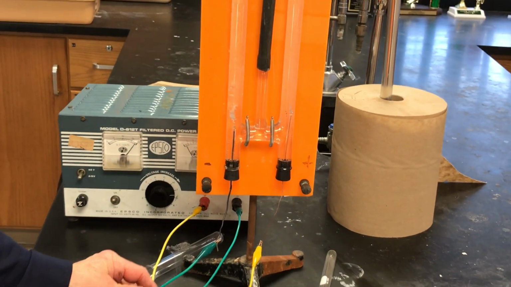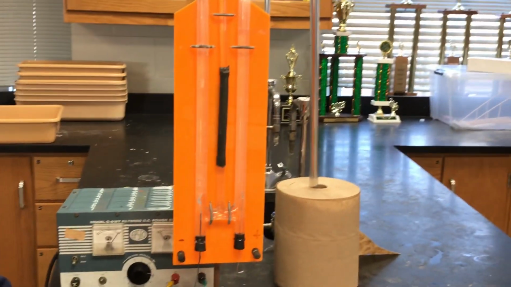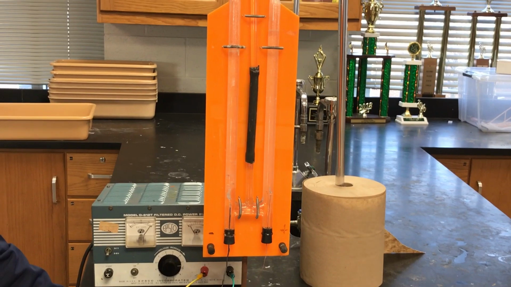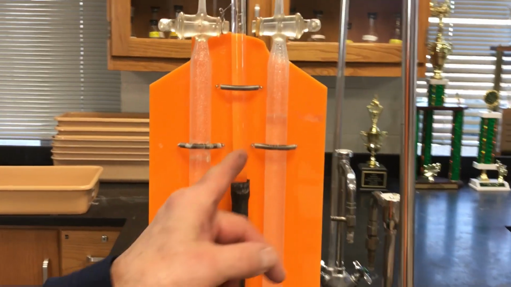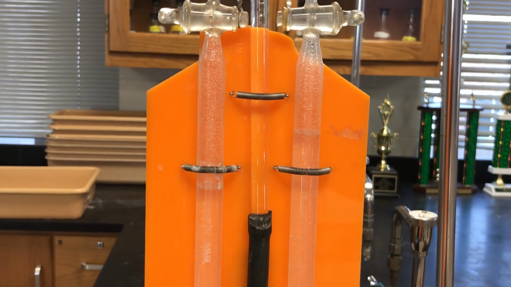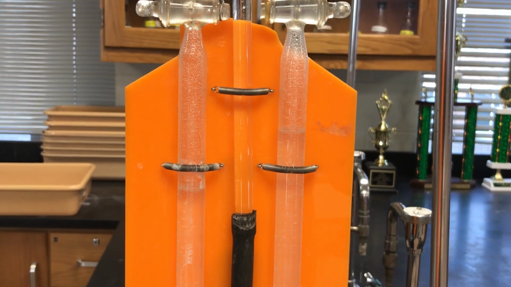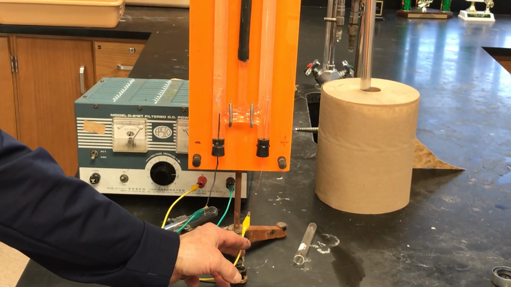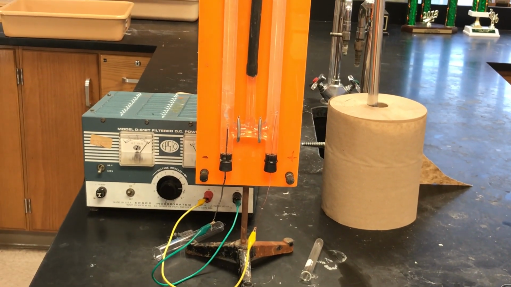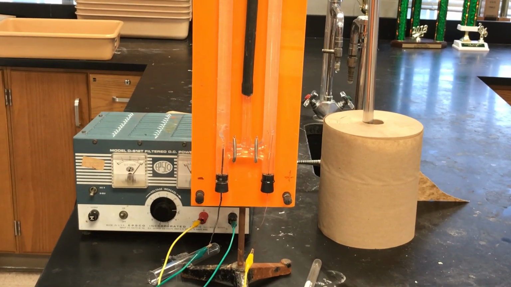Okay, this is our negative post on the power supply, which is the cathode. There's reduction going on here. The hydrogen's reducing. Yep. And then the other side over here is our oxygen. And this is our anode. This is where oxidation is going on, and that's what's happening to the oxygens being oxidized.